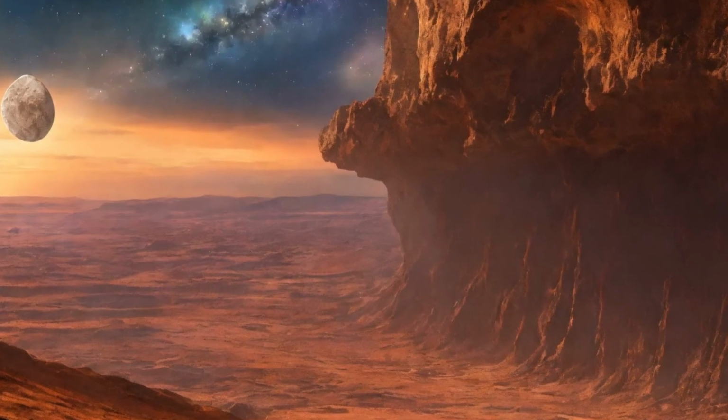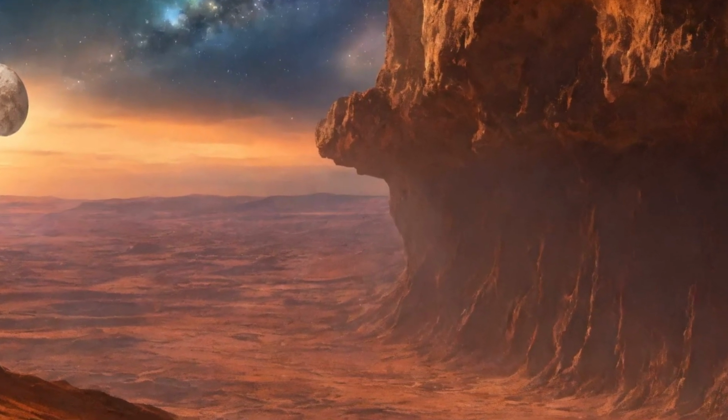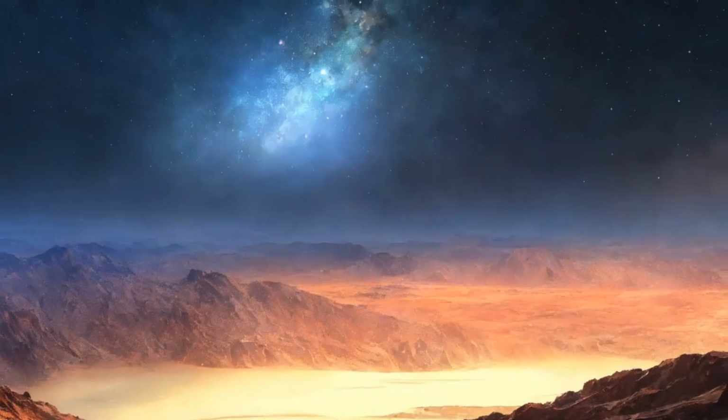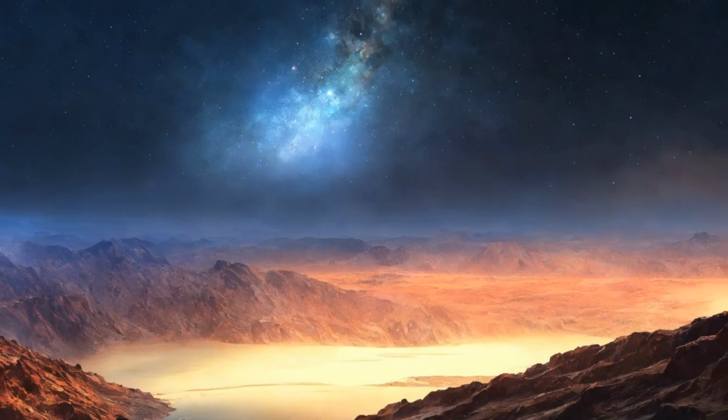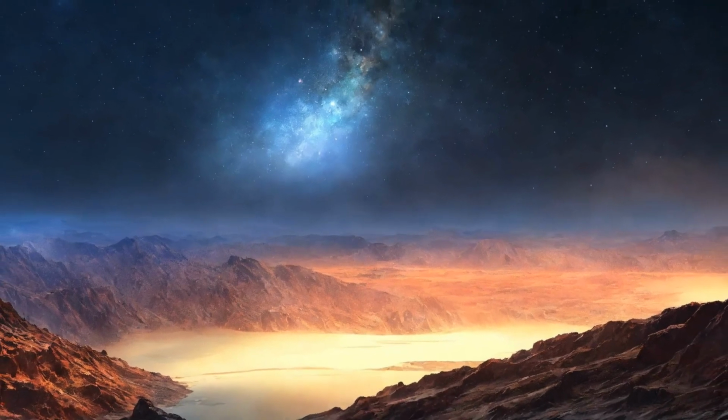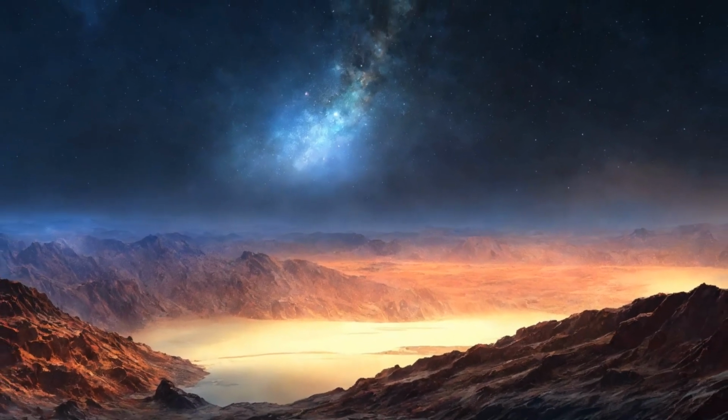In addition to its geological role, the mantle is also significant for its role in the Earth's thermal history. The heat that drives mantle convection comes from the decay of radioactive elements, a process that has gradually cooled the Earth over billions of years.